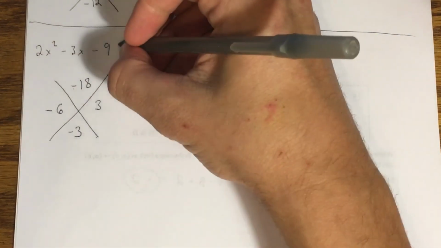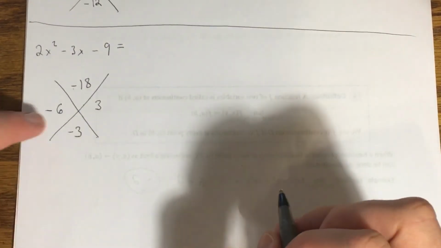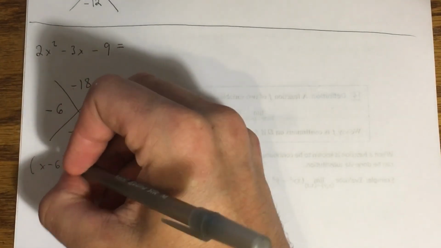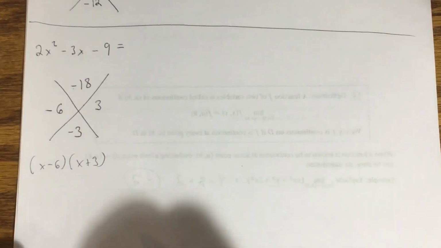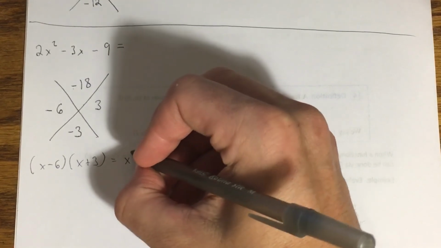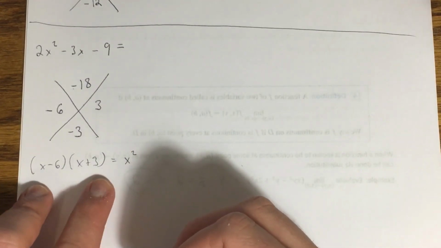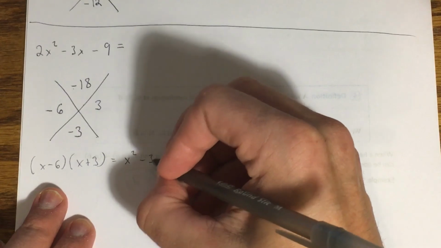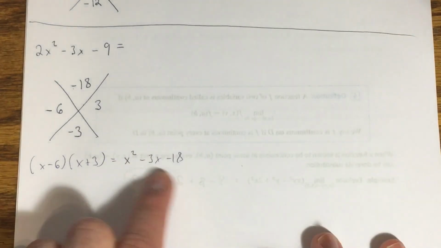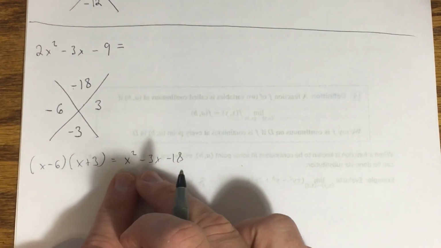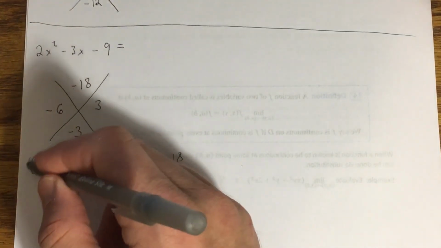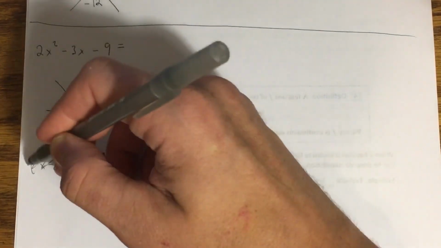Now in this case, I don't just want to write x minus 6, x plus 3, because look at what would happen if I did that. If you multiply this out, you're going to get x squared plus 3x minus 6x, so that's -3x minus 18. That is not what I started with. I could have just checked the very first term and verified that: the leading coefficient is 1. So it's not exactly the same technique.